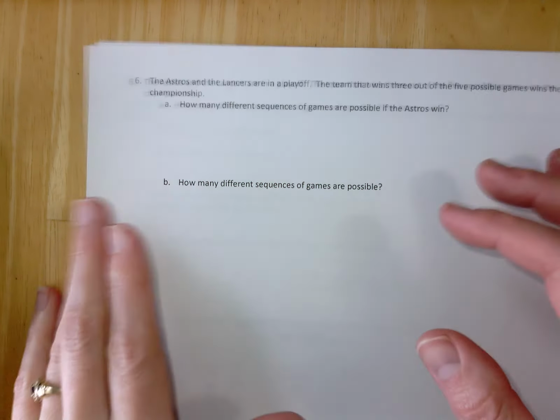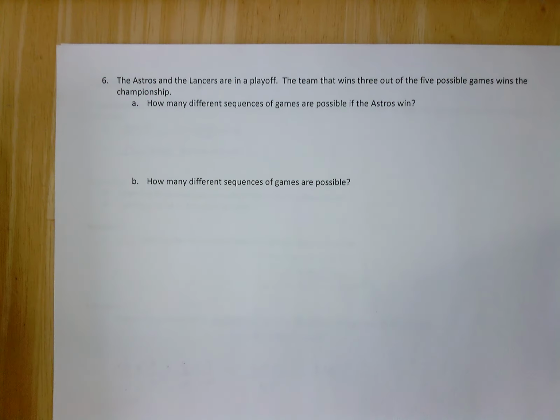Okay, so this is a problem that, on the surface, sounds really difficult. Here's how I think about this. I'm going to think about this in terms of a word problem like we just did, where I'm going to consider these 5 games. Anytime the Astros win, I'm going to put a letter A for an Astros victory. And when the Lancers win, I'm going to put L for a Lancers victory.